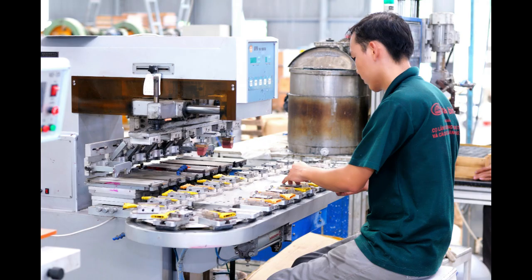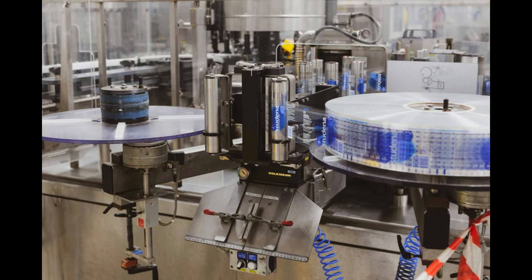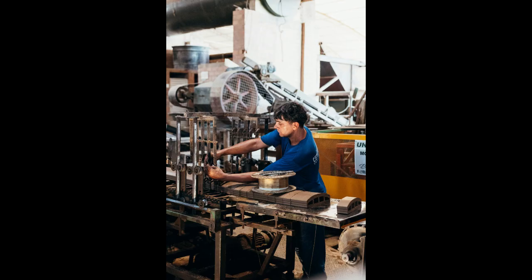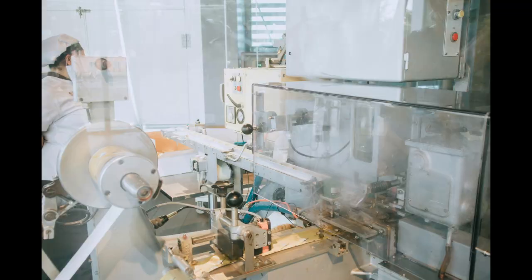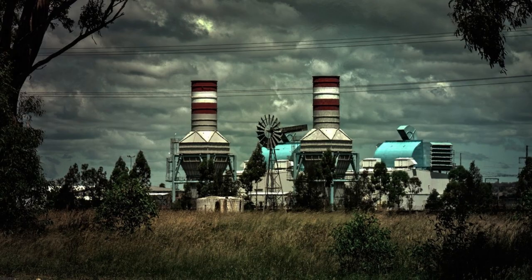Conclusion. Starting a manufacturing business may seem daunting, but leveraging free AI tools can streamline the process significantly. From ideation and planning to marketing and operations, AI assists with generating ideas, drafting documents, designing products, and optimizing workflows.